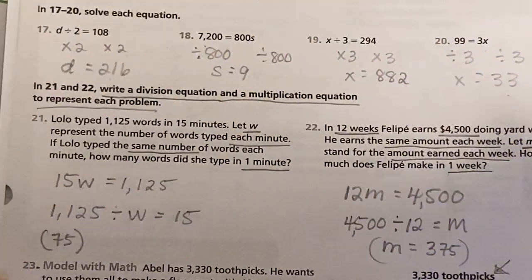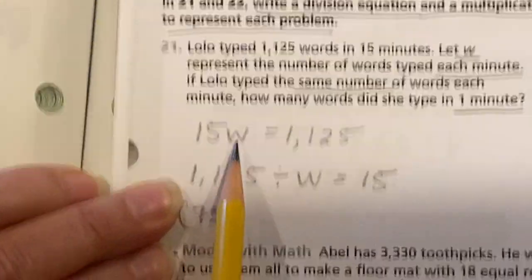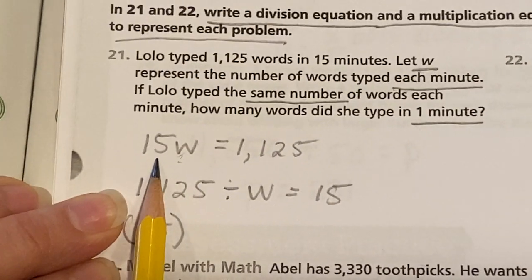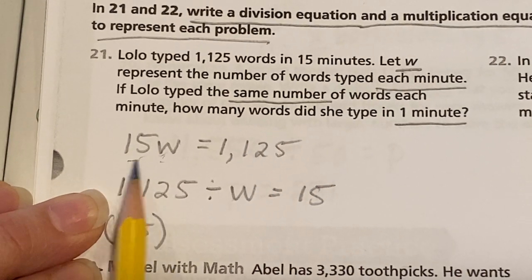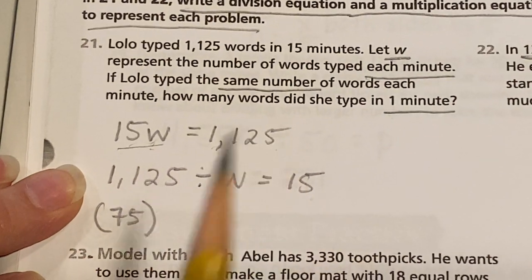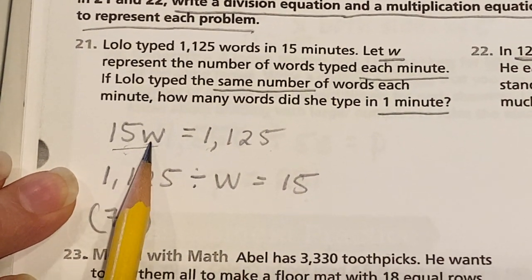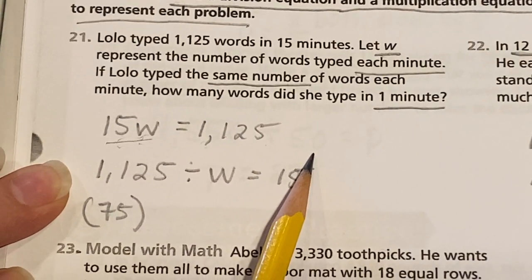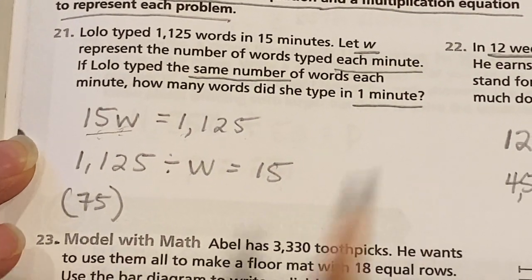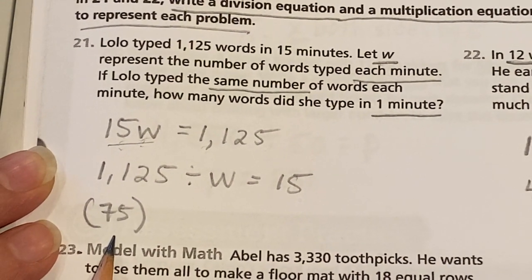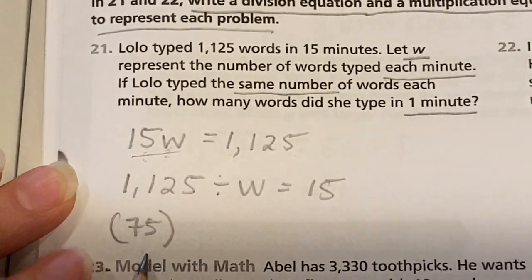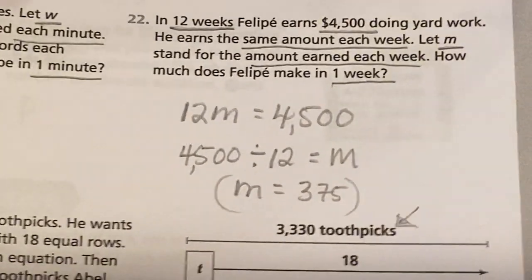Okay, so I said since the W stands for the number of words in 1 minute, and I know she typed for 15 minutes, and I know that during those 15 minutes, she typed 1,125 words. This is my equation: 15W equals 1,125. Then I divided both sides by 15 and got W equals 75. So she's typing 75 words per minute. That's pretty good, Lolo.